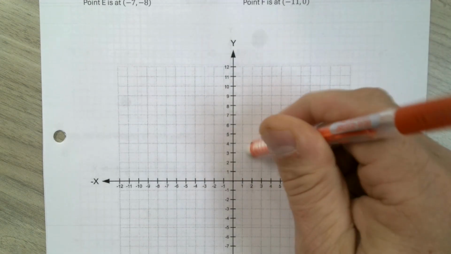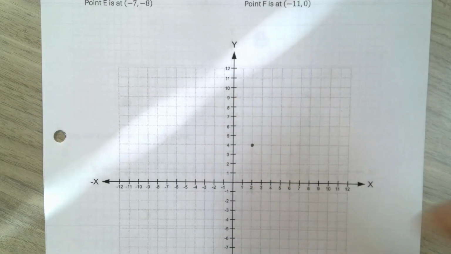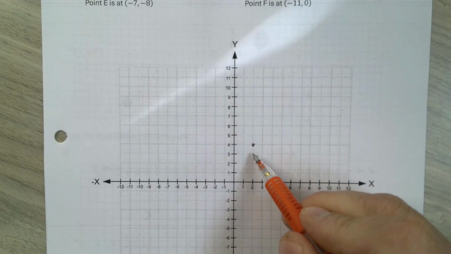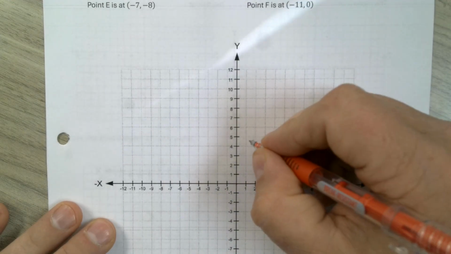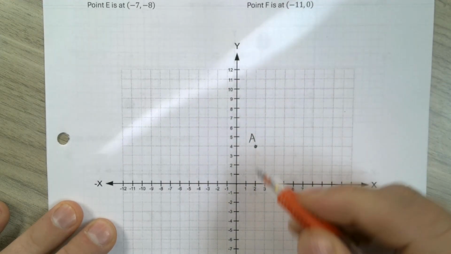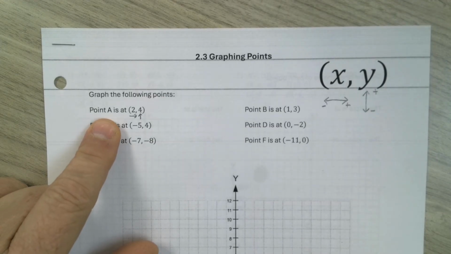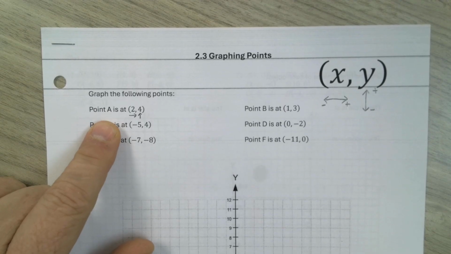I recommend not putting extra points. Your answer is this single point. So I don't want extra points on the graph because it'll get really messy. And then we'll label this point with the letter that it was assigned to, point A. And for points, we always use capital letters for labeling points, never lowercase letters.